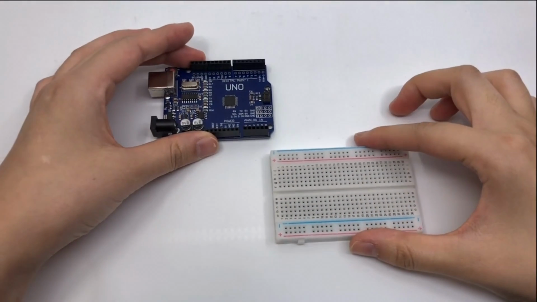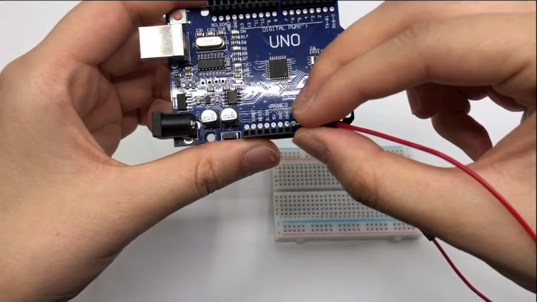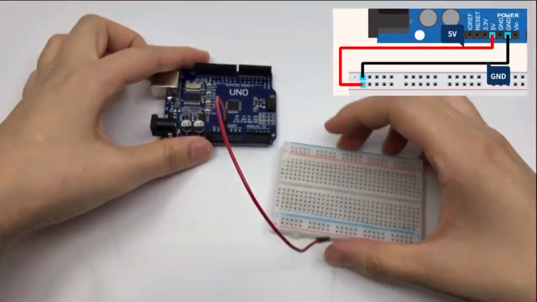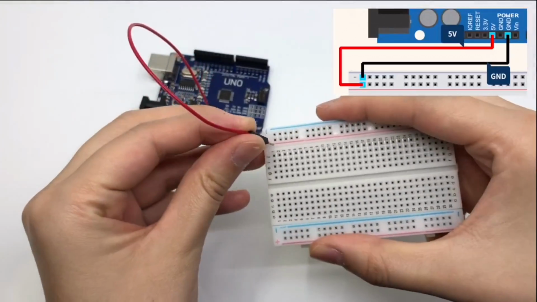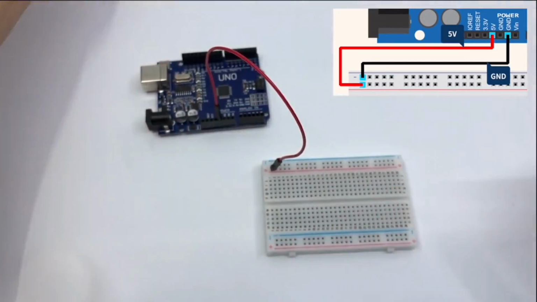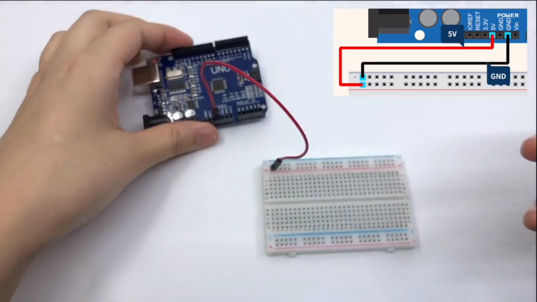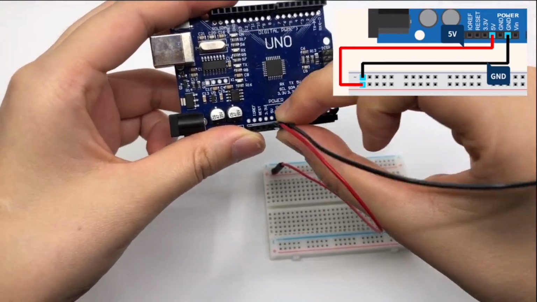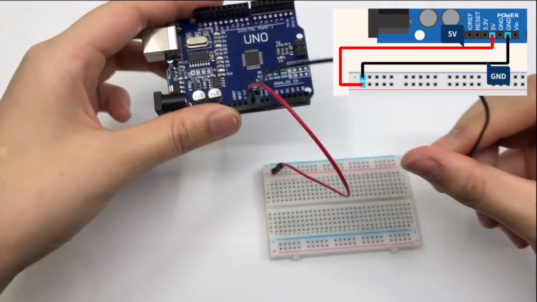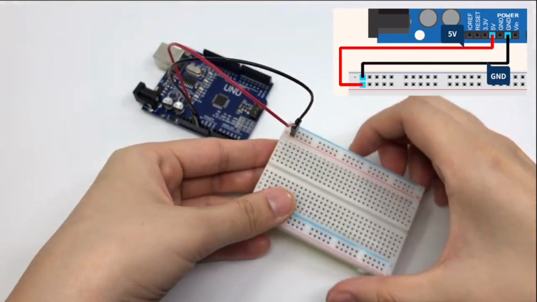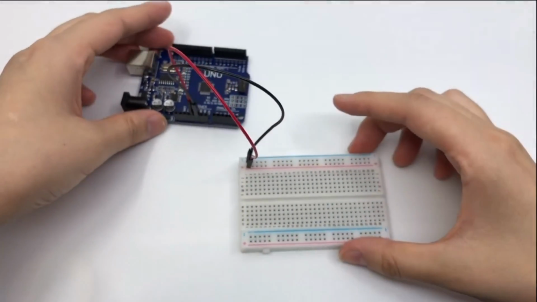First, we'll begin by connecting the Arduino board to the breadboard. 5 volts from the Arduino board to the positive row on the breadboard. Then we'll connect the ground GND from the Arduino board to the minus row on the breadboard. I will use a red wire to connect 5 volt and a black wire to connect GND, but you can change them if you want to.